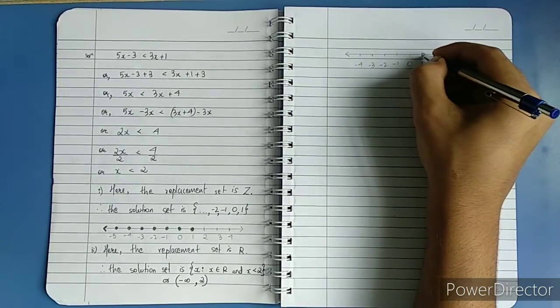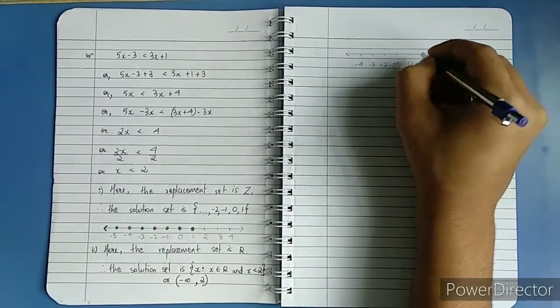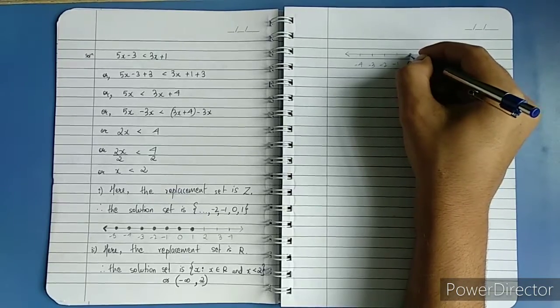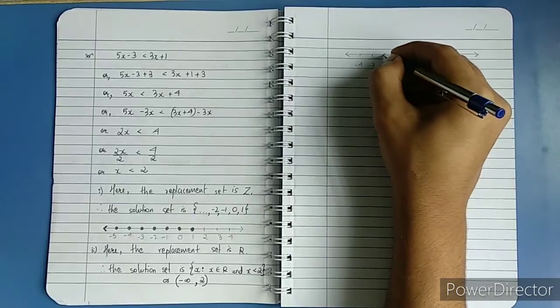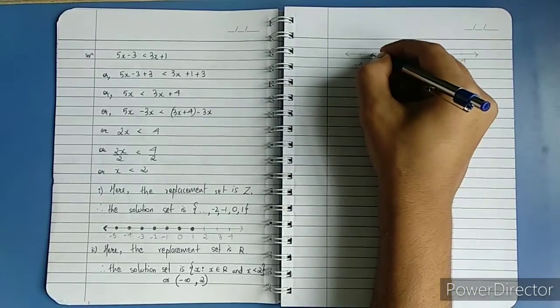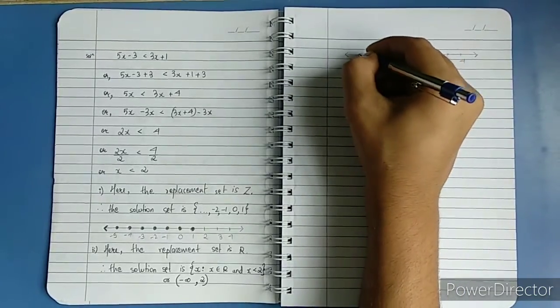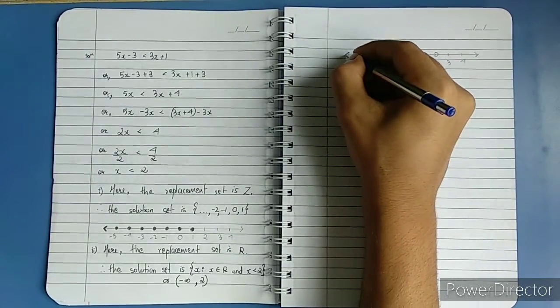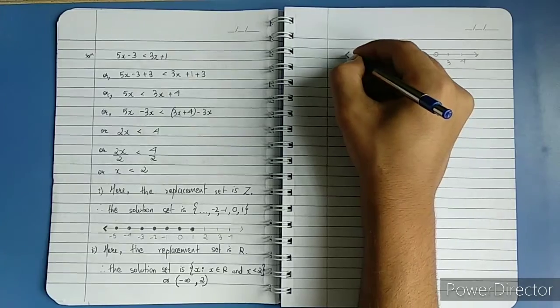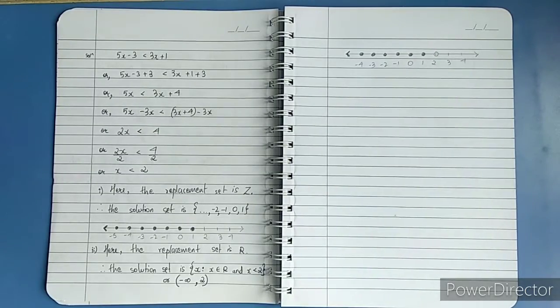We'll take 1, 1 is included, 0, minus 1, minus 2, minus 3, minus 4, and we'll have this going till minus infinity.